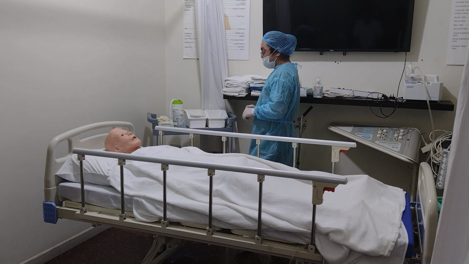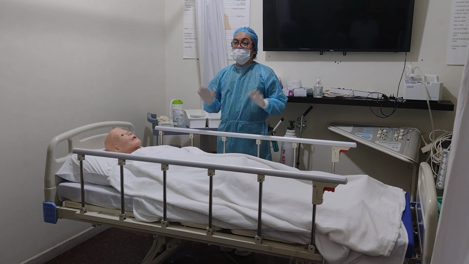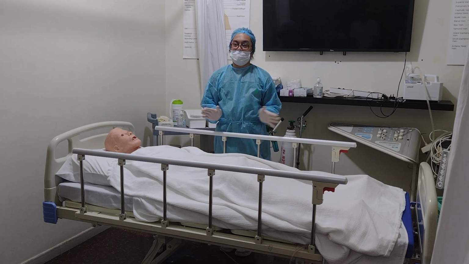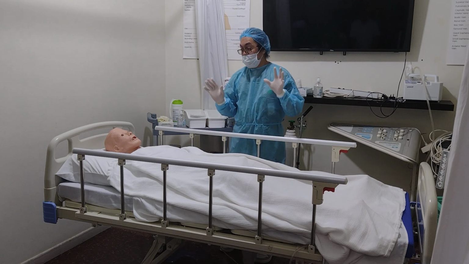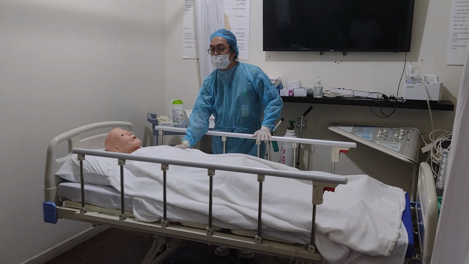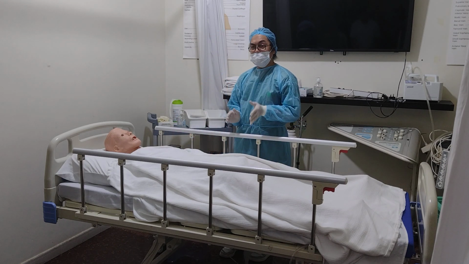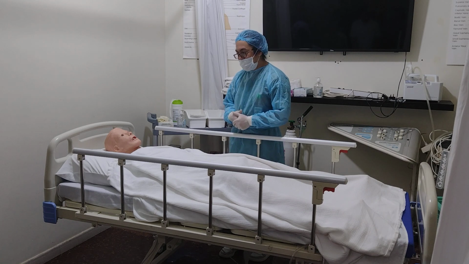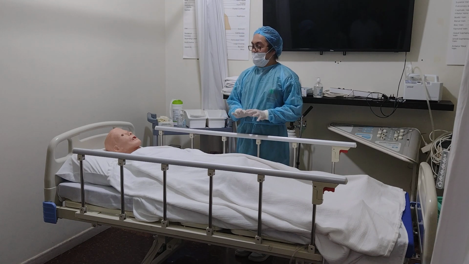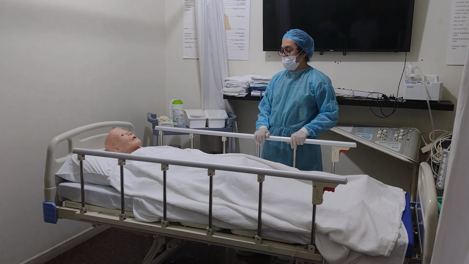After that, I will take the vital signs of the patient. Let's assume that I have already finished taking the vital signs of the patient. The vital signs that we should take from the patient are the blood pressure, the temperature, the pulse rate, and the respiratory rate. I assume that we already finished that, so we will proceed to the next procedure.